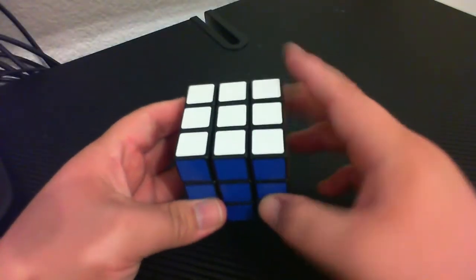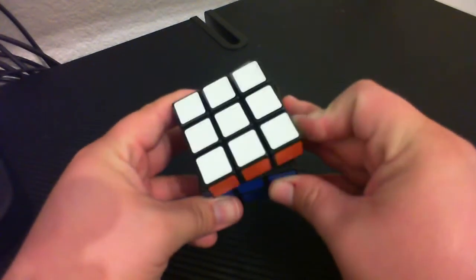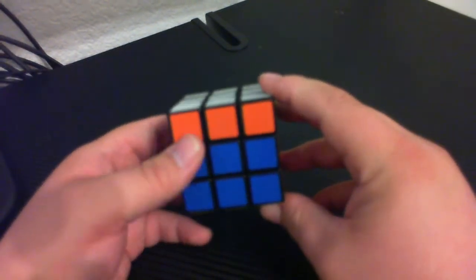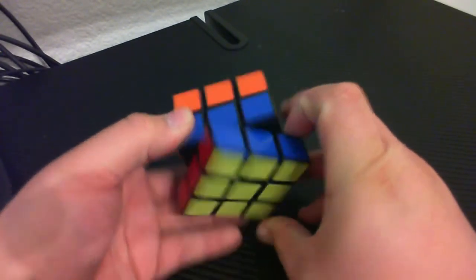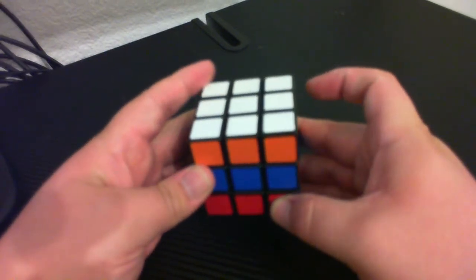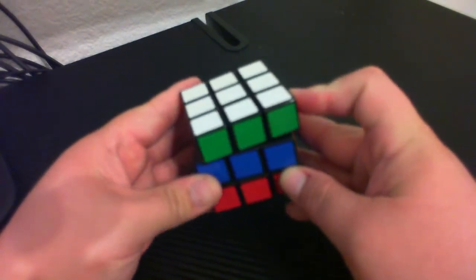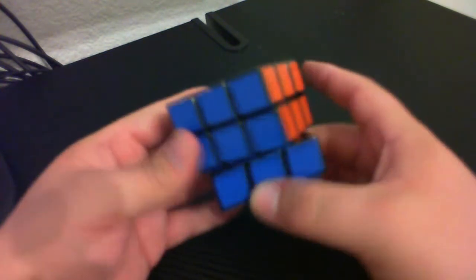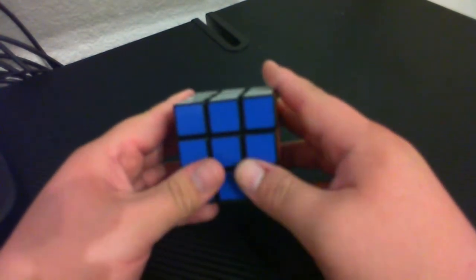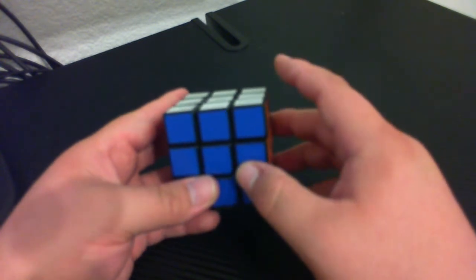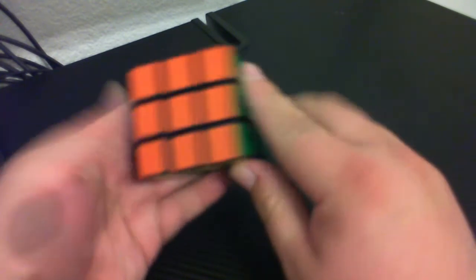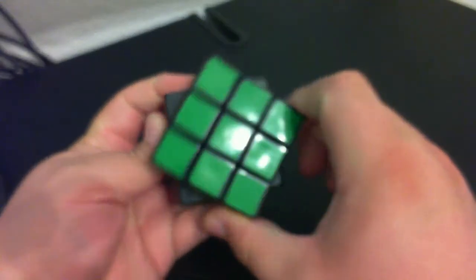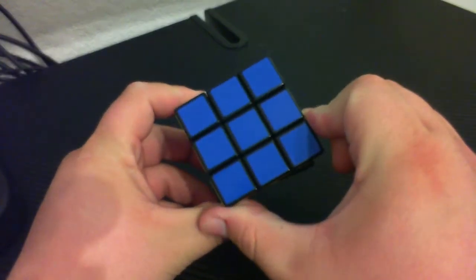So if I say up, that's a clockwise rotation of the up side. If I say down, then if you're looking at the down side, you rotate it clockwise. So see, that's clockwise for down. This is clockwise for up. Okay? So just remember, it's counterclockwise or clockwise as if you're looking at that side. So front, back, clockwise, back, clockwise, front. Okay?